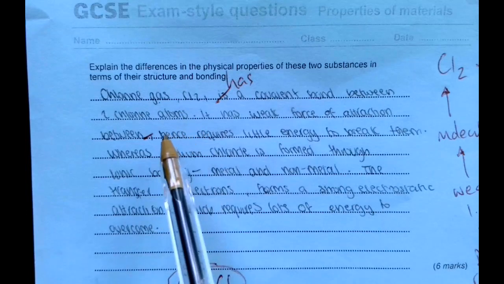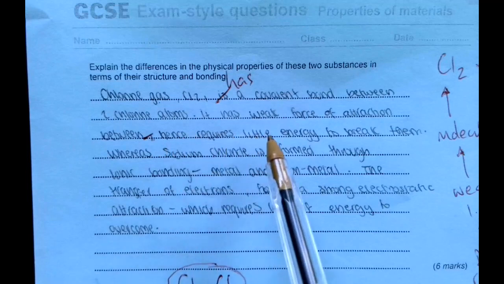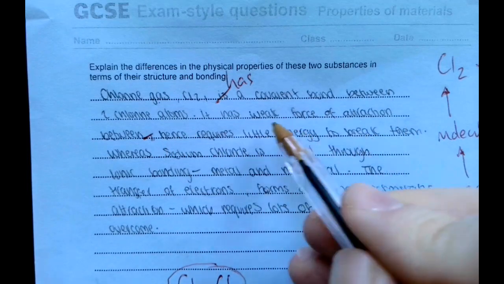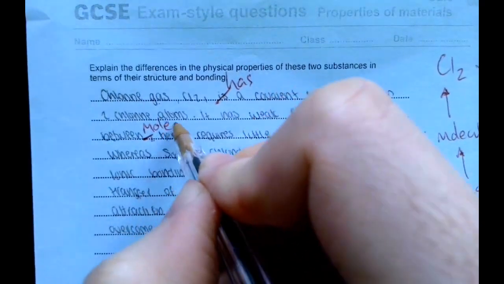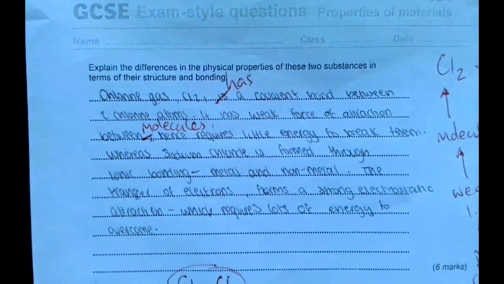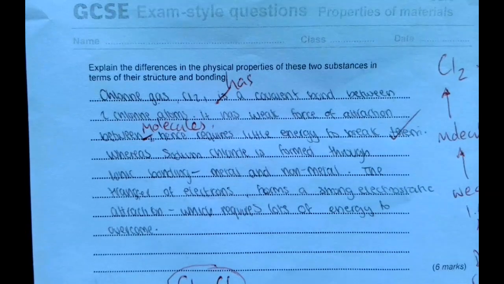So they haven't been specific enough here. Hence requires little energy to break them. So maybe I can give them the benefit of the doubt and assume that they meant between molecules there. So that would be a correct statement.